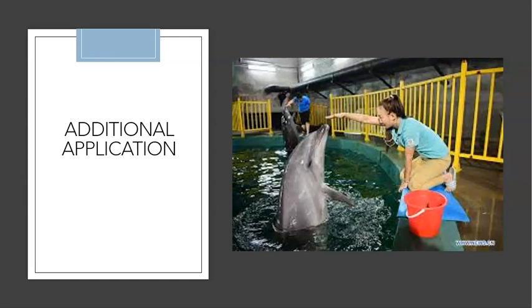So the final thing that we're going to talk about is additional applications for stimulus control in operant conditioning. The biggest one, and probably the most exciting, is using operant conditioning and these different stimulus control processes in training animals. So we use operant conditioning a lot in animal research, but also in animal welfare.